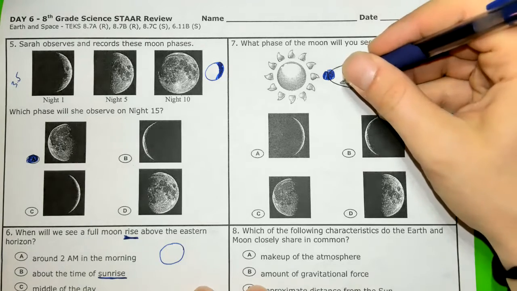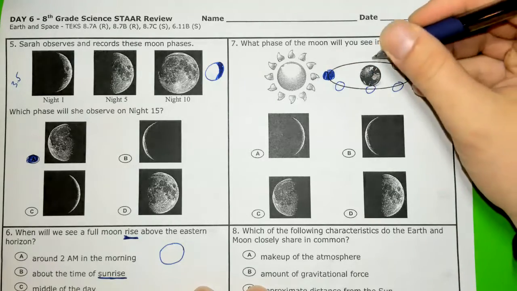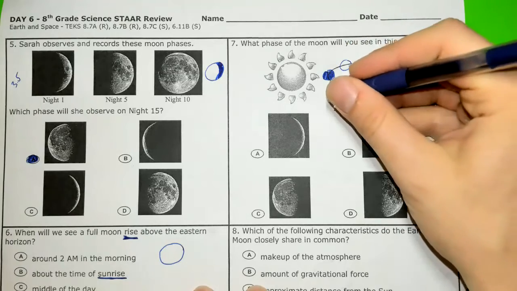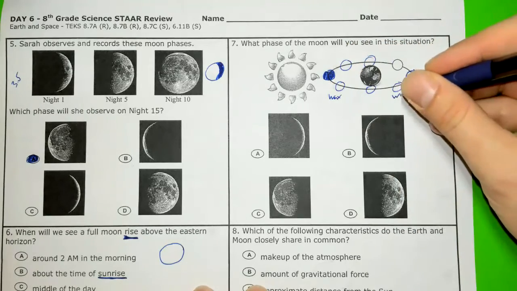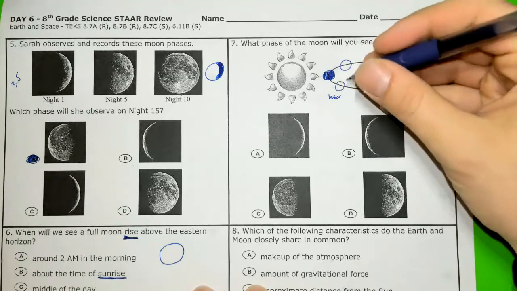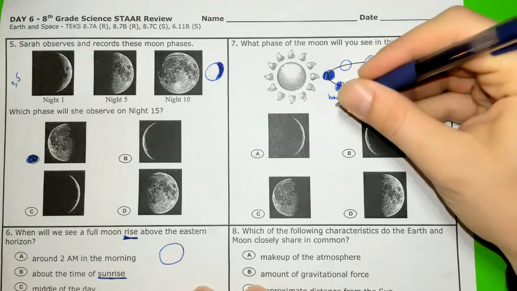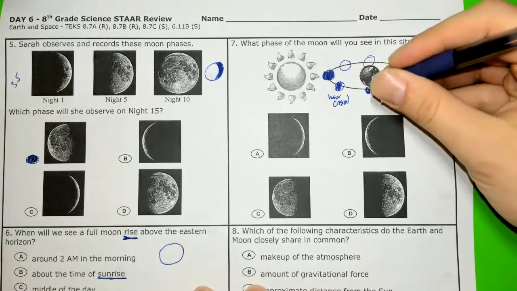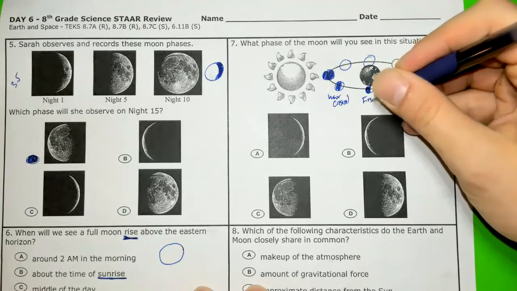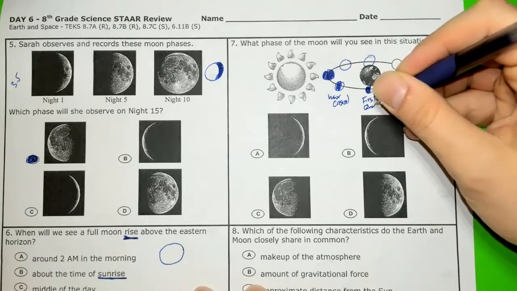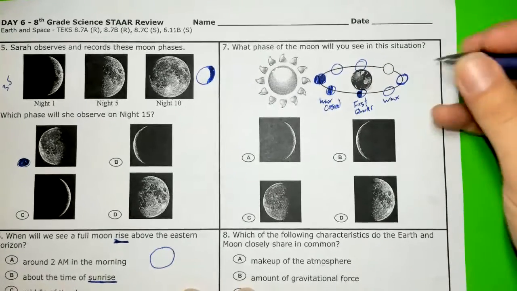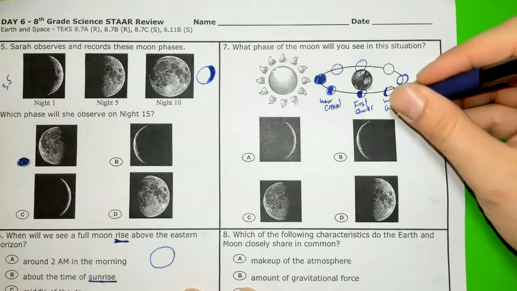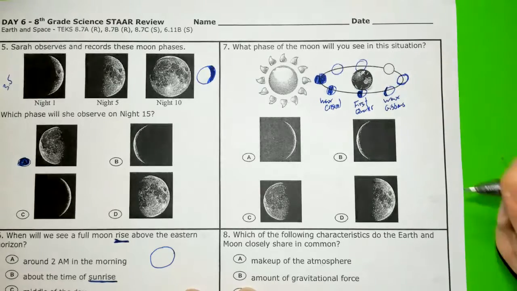So if you wanted to, you could just do the whole cycle real quick. You're going to have your waxing down here. Remember, wax means increasing. And that's just going to be your little crescent, waxing crescent. This is going to be your first or waxing quarter, first quarter. This is going to be your waxing gibbous, because most all of the surface is lit up. Remember, gibbous means more than half, crescent means less than half.